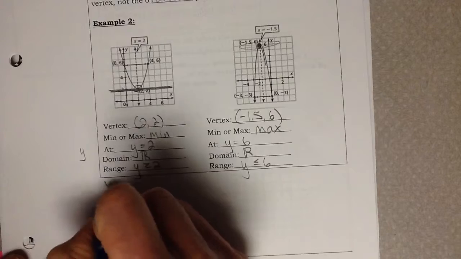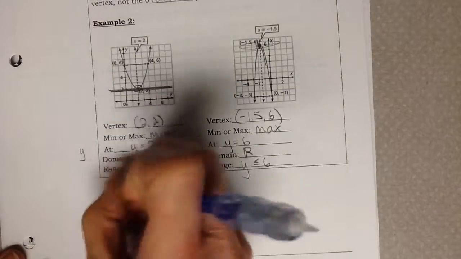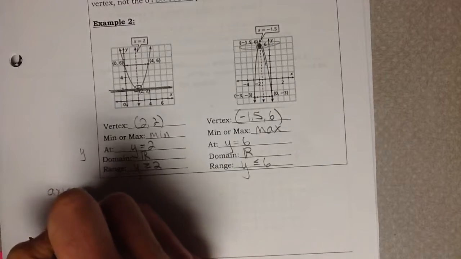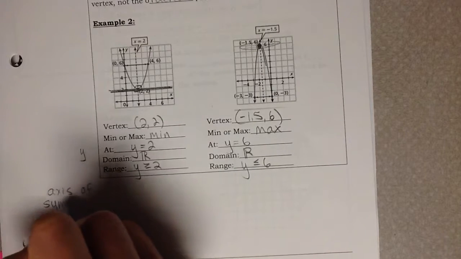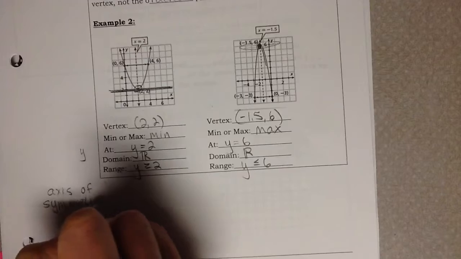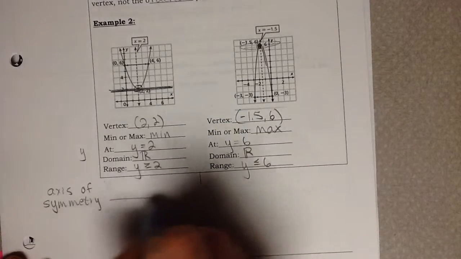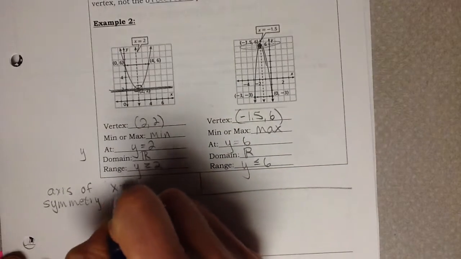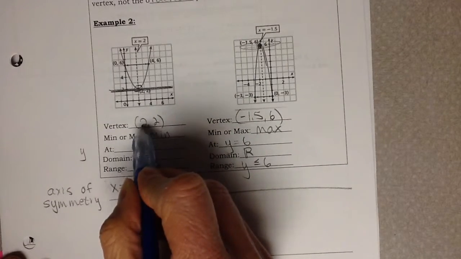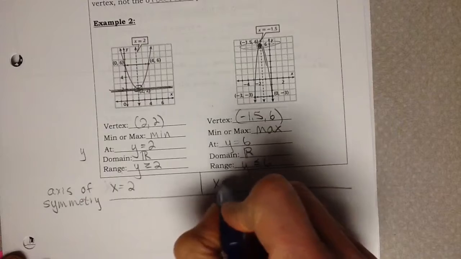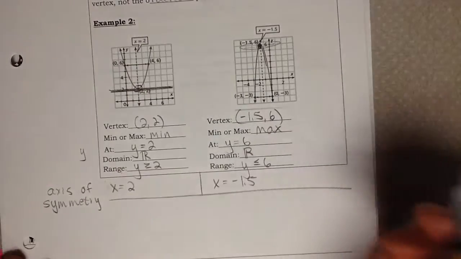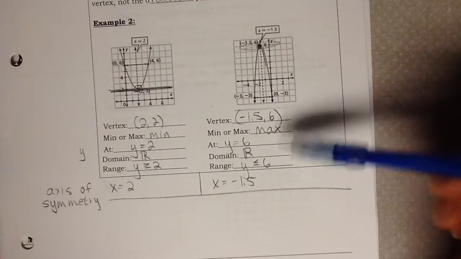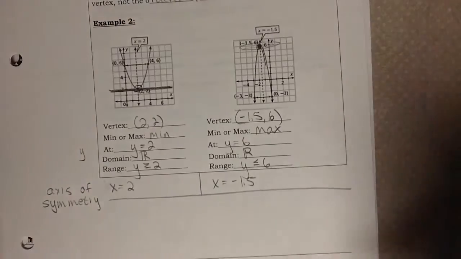So the axis of symmetry, let's just write it off to the side here. Axis of symmetry for both of these is the x-coordinate. So we say x equals 2 because of the x-coordinate. And here we say x equals negative 1.5. So the y tells us about the min or the max. The x tells us about the axis of symmetry.